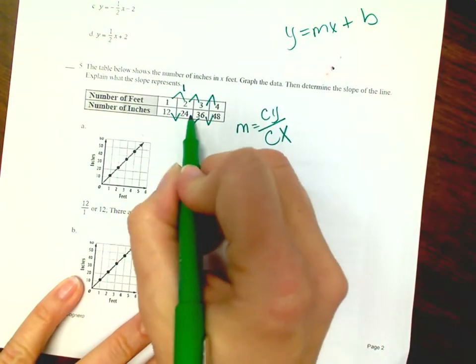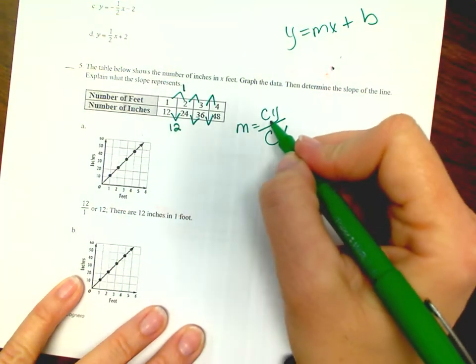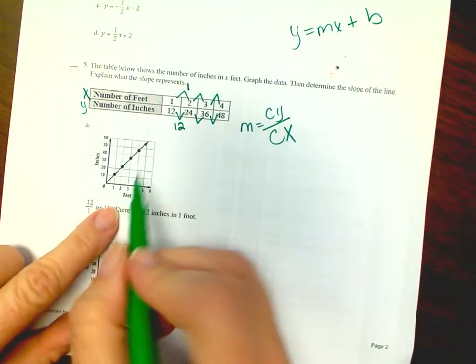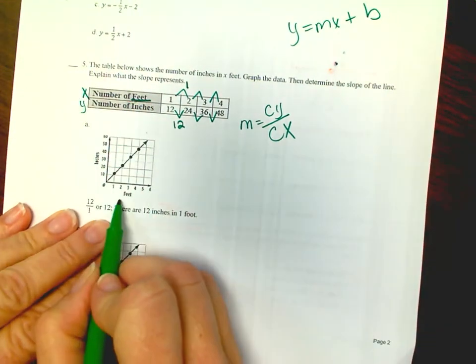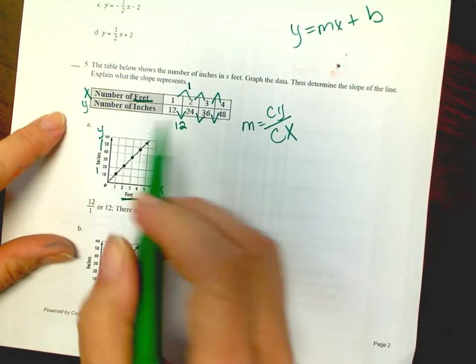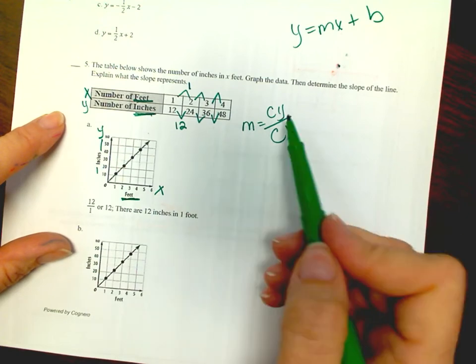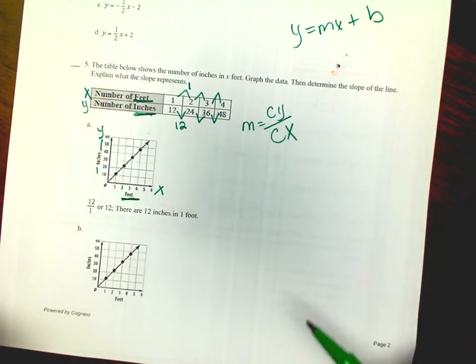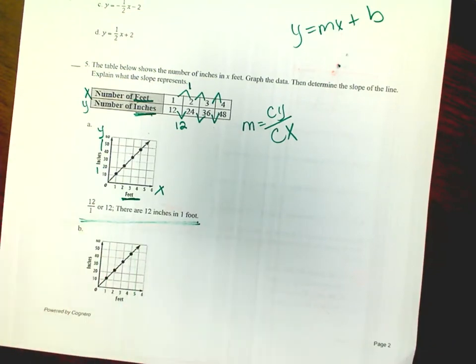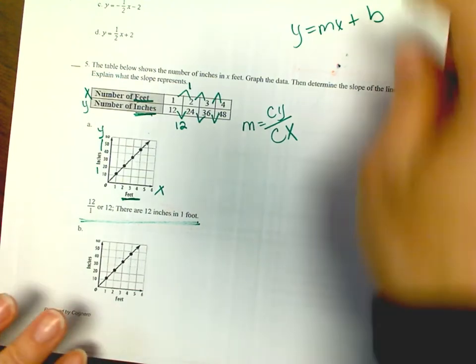Okay, this is your 1. This is going up by 12s. So your change in y, this is y, this is x. And if you don't realize that, you can look: feet, feet. This is your x. Inches are going up, so that is your y. Change in y over your change in x. And then which one has it graphed properly? But not only is it graphed properly, you have to explain it properly. Okay? Same one.